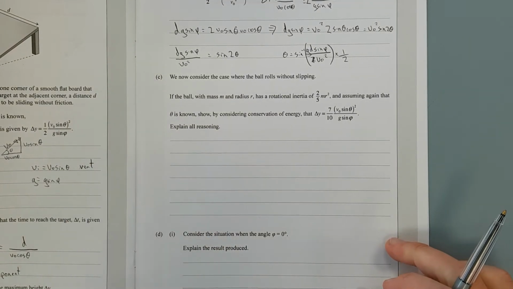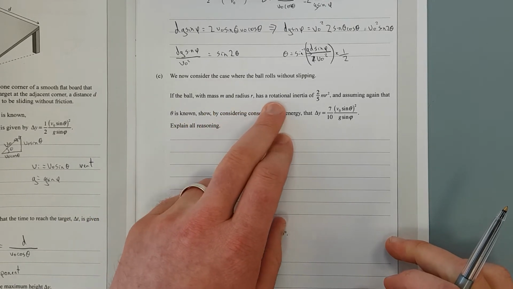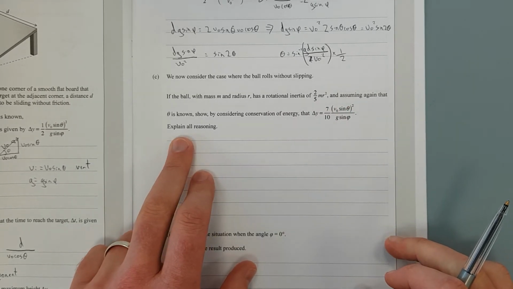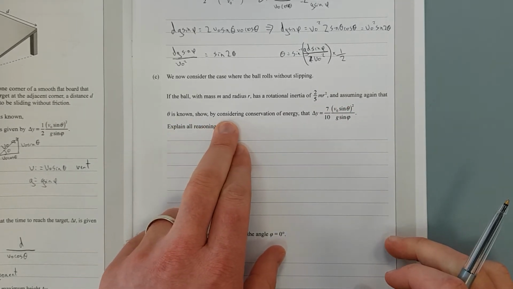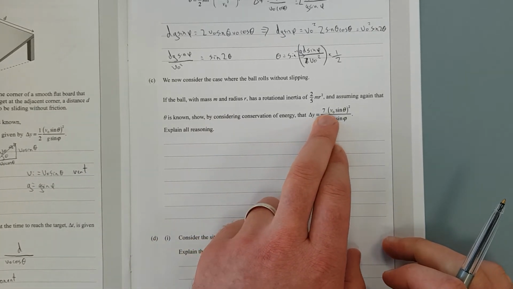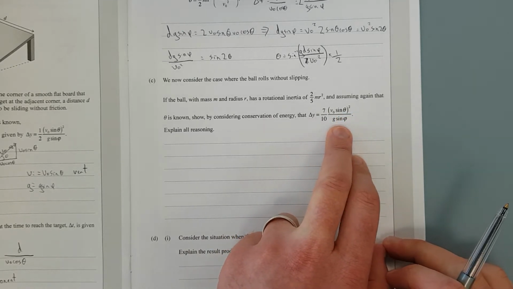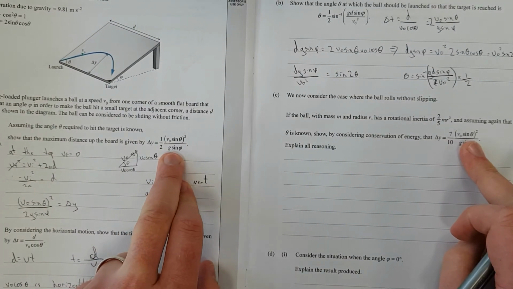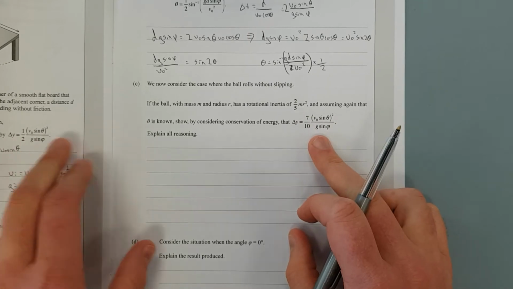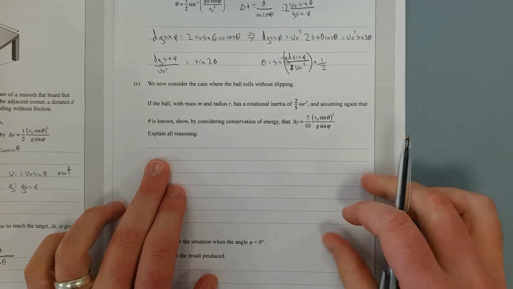Now we consider the case where the ball rolls without slipping. If the ball with mass m and radius r has rotational inertia 2/5 mr squared, and assuming again that theta is known, show by considering conservation of energy that delta y equals 7/10 V naught sine theta over g sine theta. That is exactly the same formula as this one here, except the fractions are different. And the fractions are different because rolling stuff has more energy, because it starts off with rolling energy and moving energy.